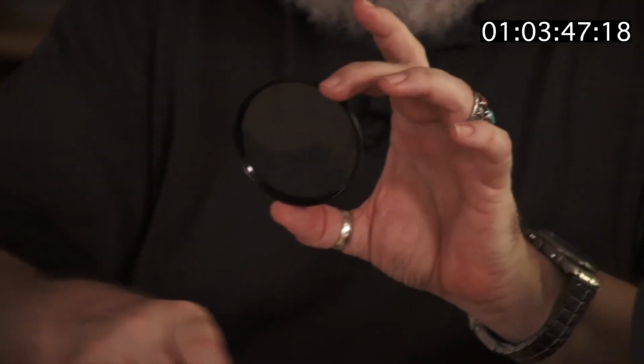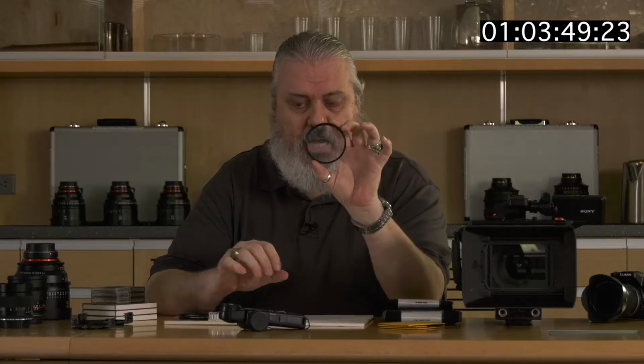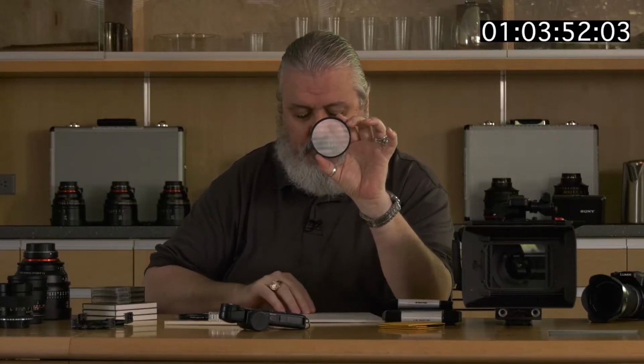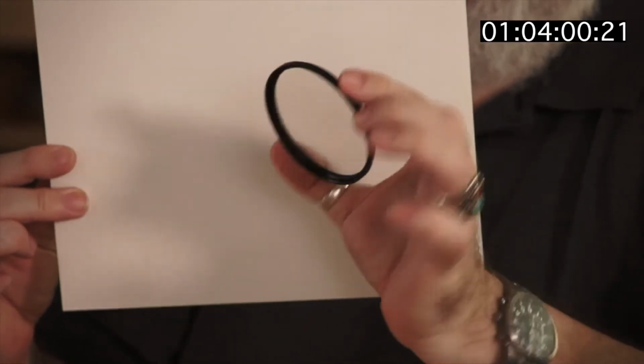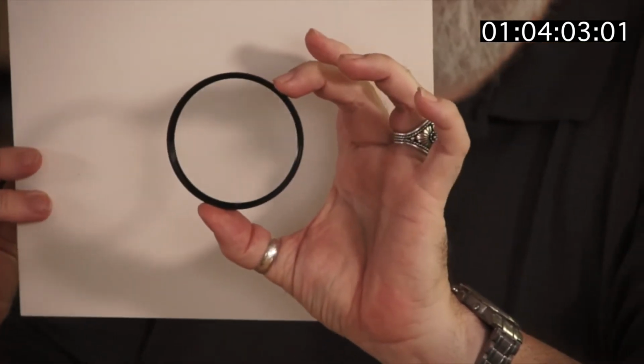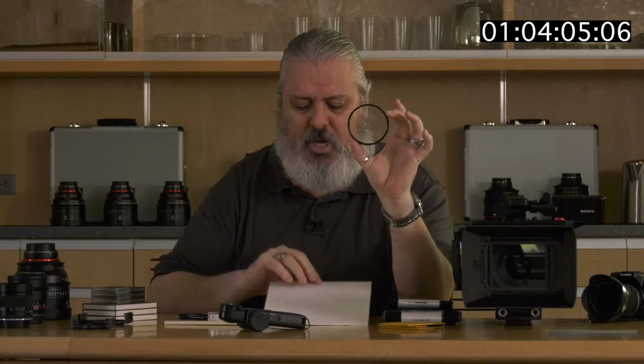filters come in these nice threaded glass items here. If I put a white card behind it, you can sort of see this one I think is just a UV filter, a protective filter, or it takes a UV glare off your images. And these come in a variety of different thread sizes.